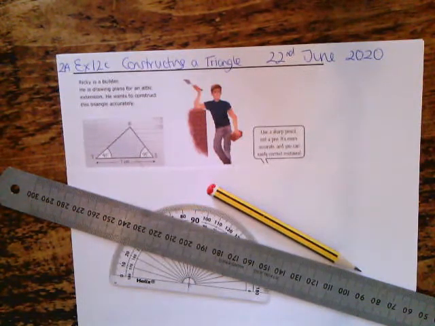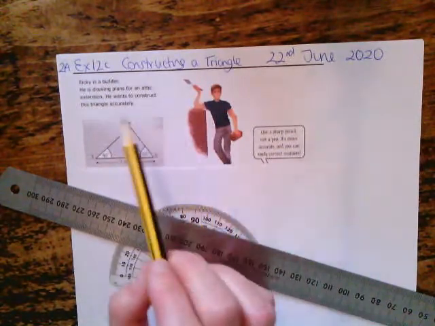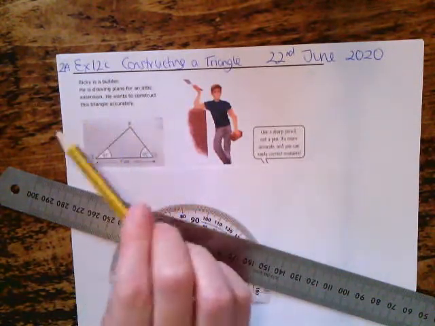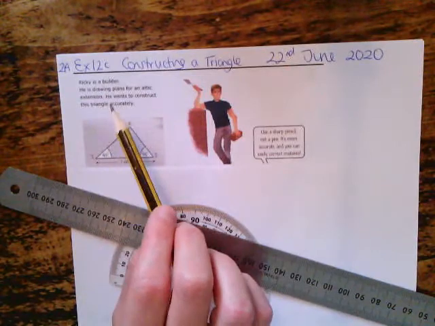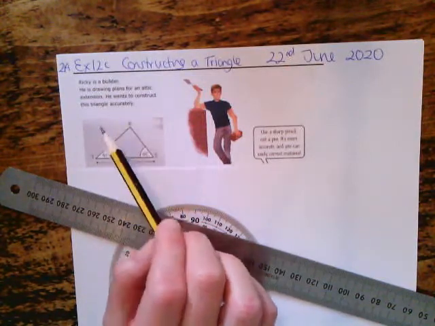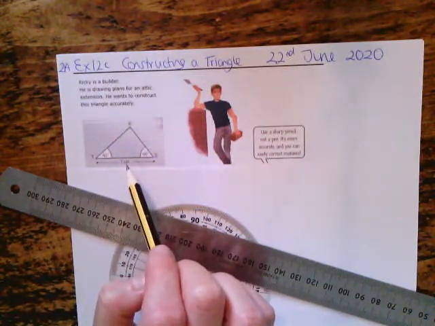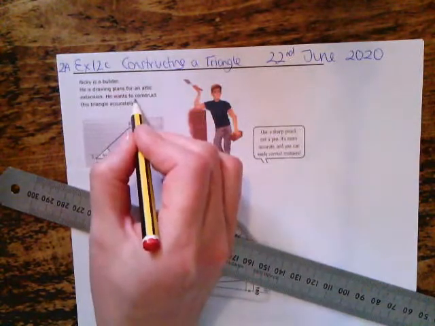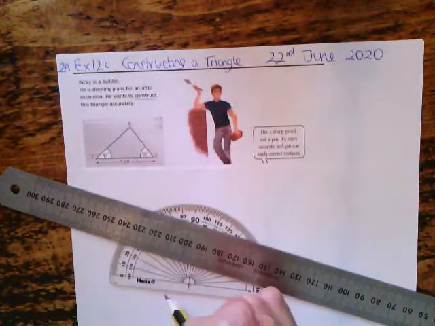Okay. Now I'm just going to go through this example. So you can pause at any time you want to draw along, or you might want to watch it through once and then try and draw it yourself. Okay, so this is just the example from the book, and we've got here that Ricky is a builder. He's drawing some plans for an attic extension and wants to construct this triangle accurately. So construct, that just means draw accurately.